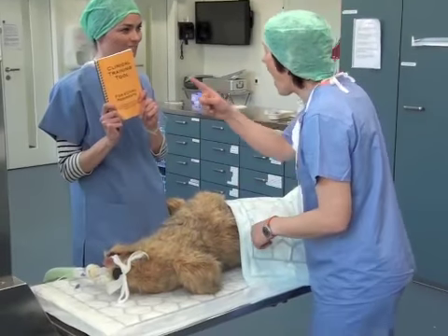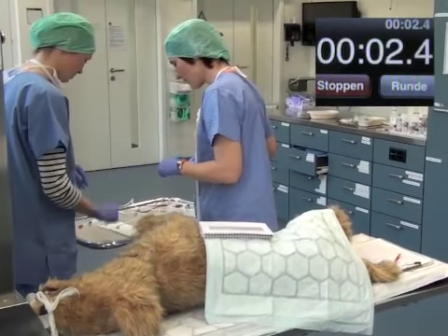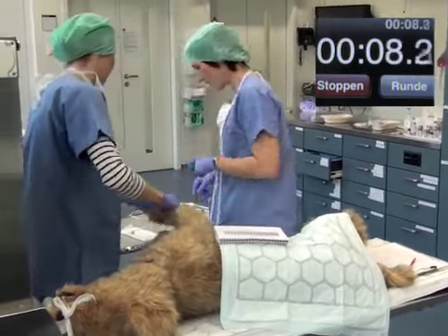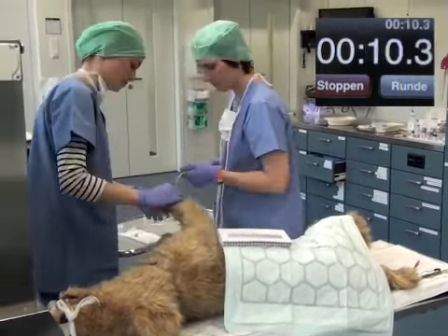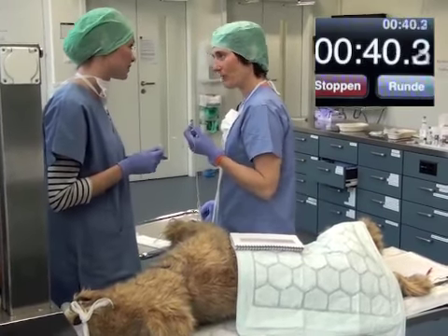Let's do it. Do we have everything ready here? Yeah, I think so. The indicators can be fulfilled while performing a local block in the clinical daily routine.